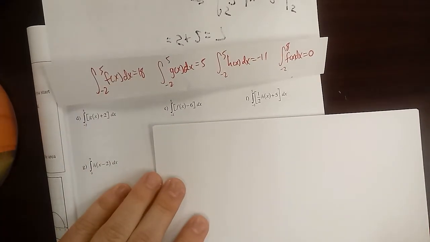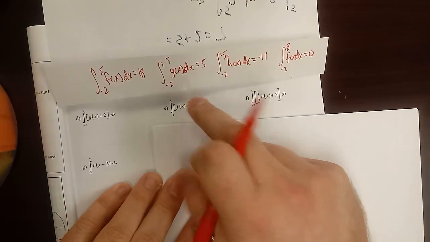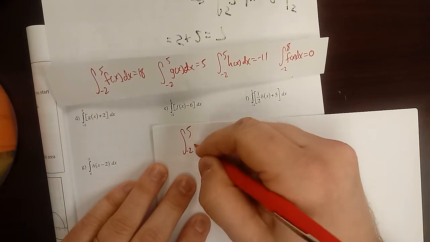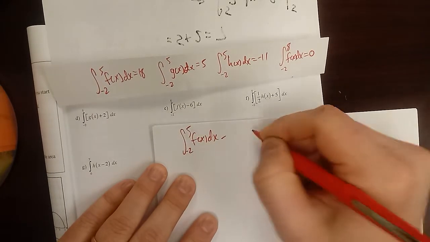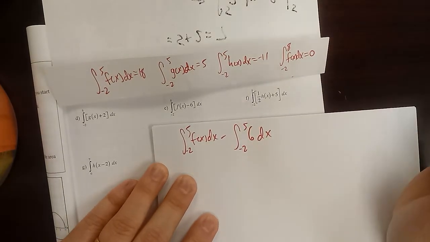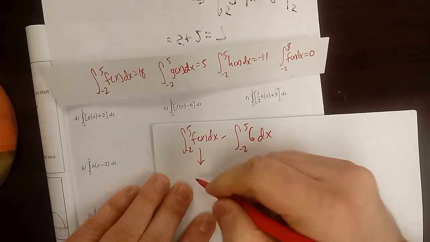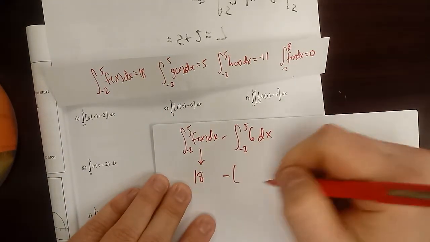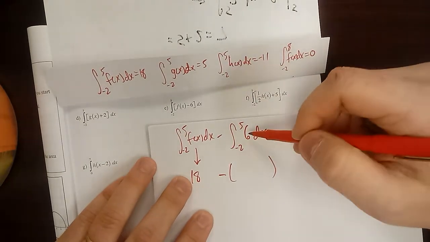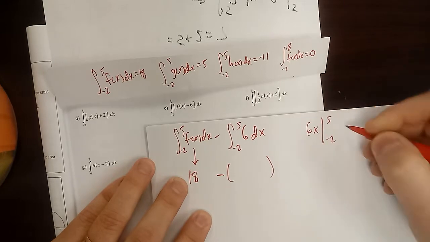So the next one says take f of x minus 6. So in this one, we're still doing the integral from -2 to 5 of f of x dx minus the integral from -2 to 5 of 6 dx. We know from the list that the first is 18, and then minus whatever we get here. To find that, we'll have to take the integral. So 6 turns into 6x, evaluated from -2 to 5.